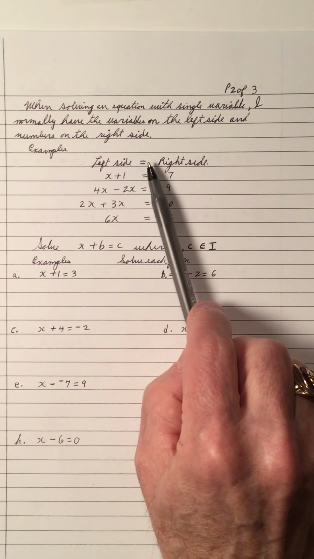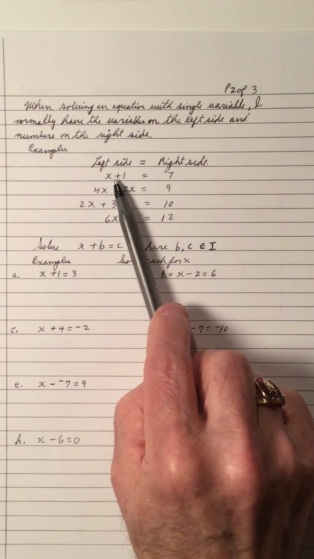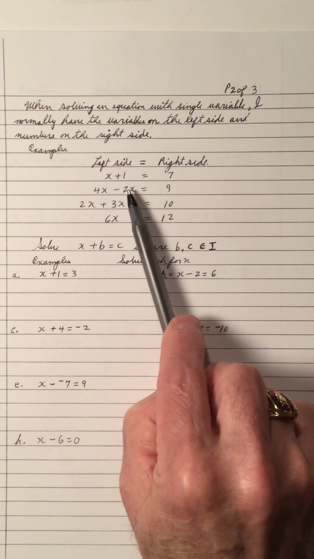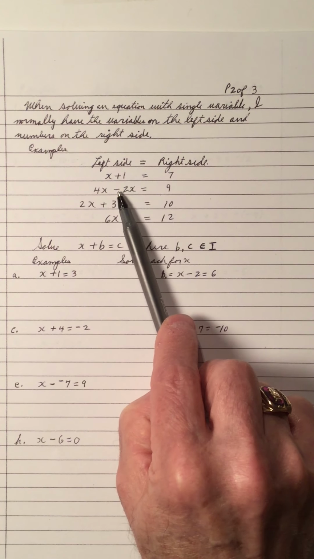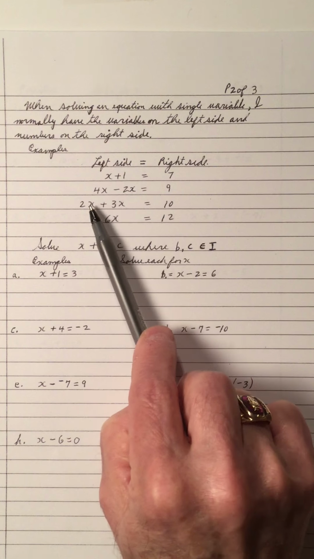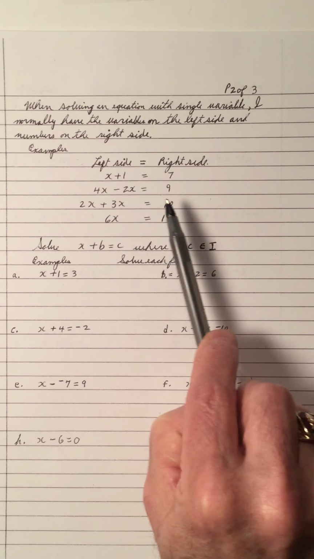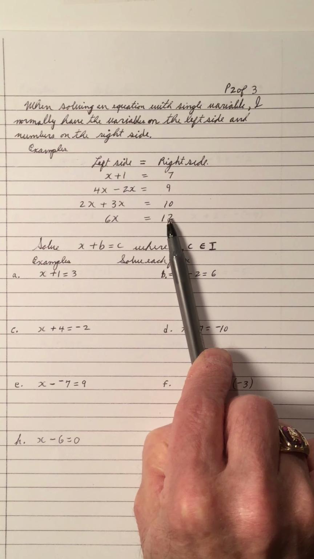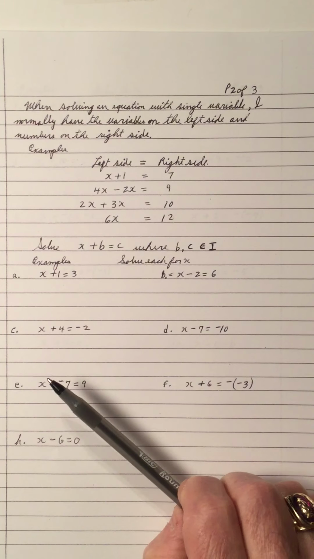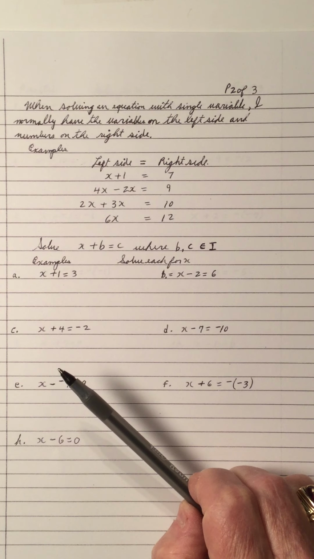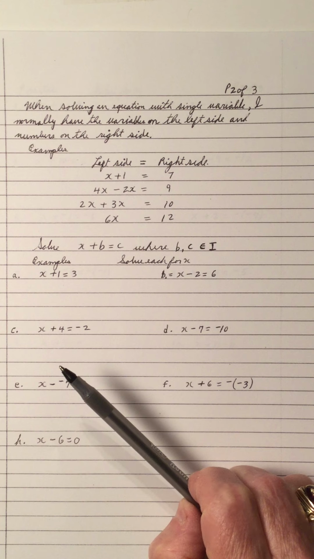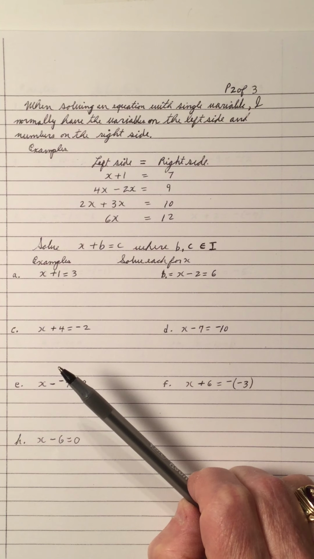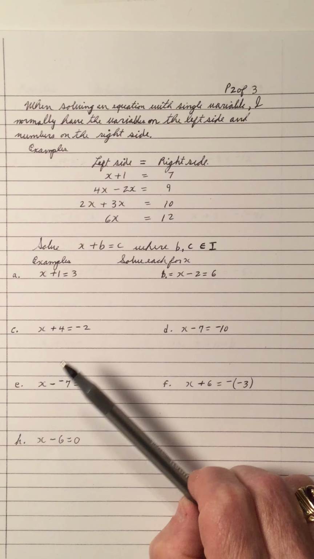The left side equals the right side is an equation. So that's the left side and that's the right side. Notice the variables, x's, are on the left, numbers on the right. Variables on the left, numbers on the right, all the time. Even when I solve all the equations, I'll put the variables on the left and the numbers on the right. Remember, in this unit, we're talking about a single variable, mostly x, on the left, numbers on the right.